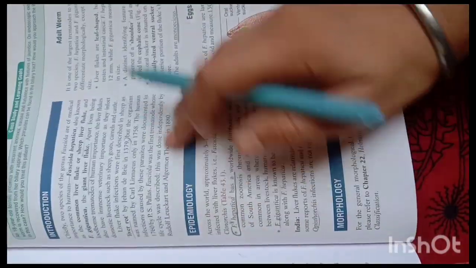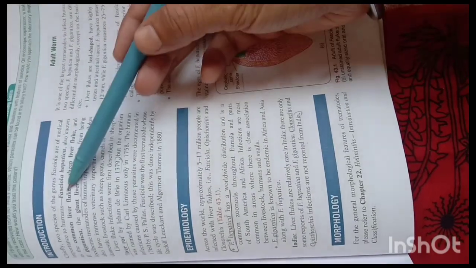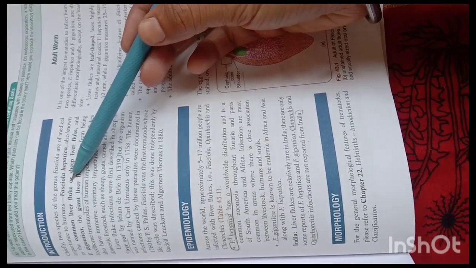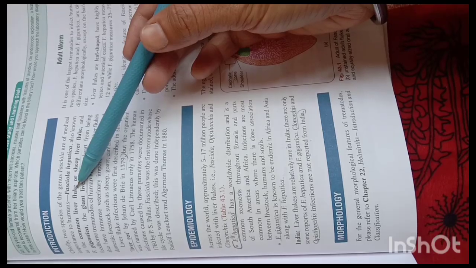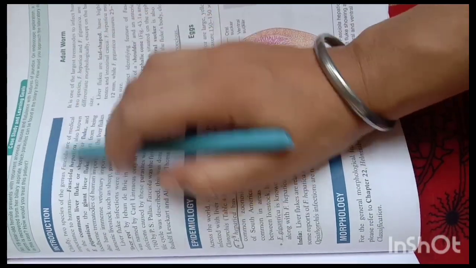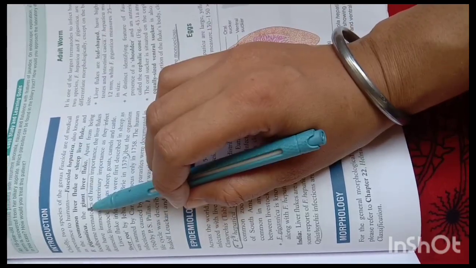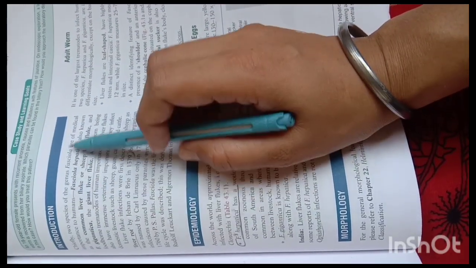So in this video we will study about Fasciola. The word Fasciola comes from the Greek word. Fasciola means small band, and hepatica means hepatic, which is related to the liver. There are two species of Fasciola.